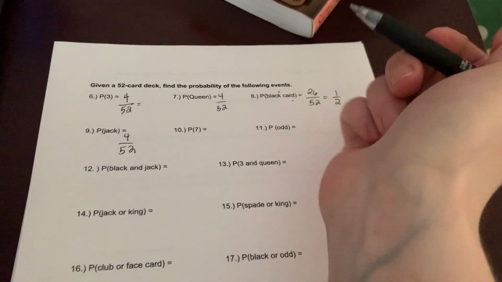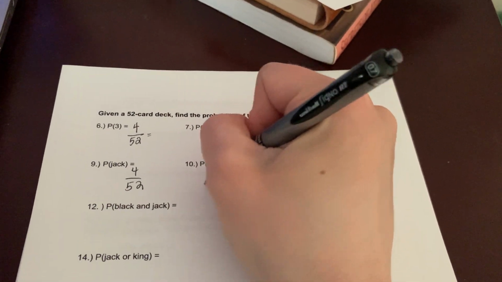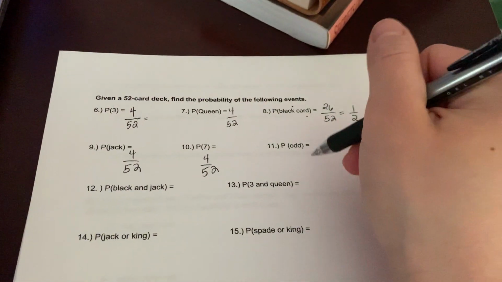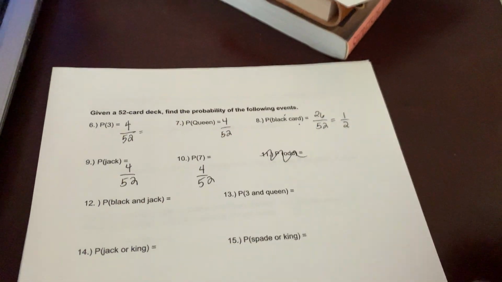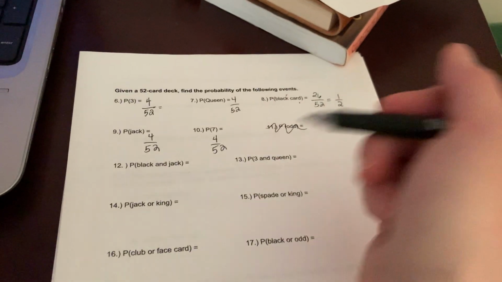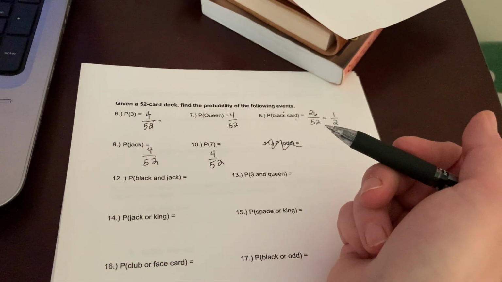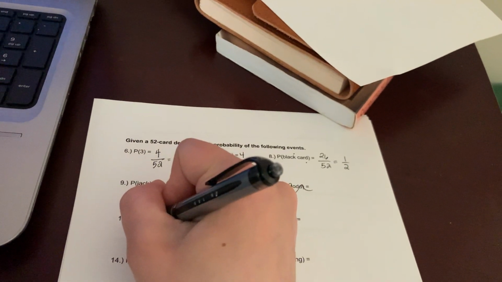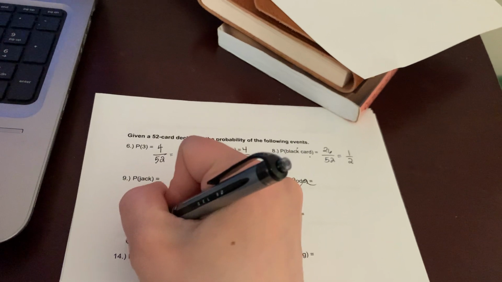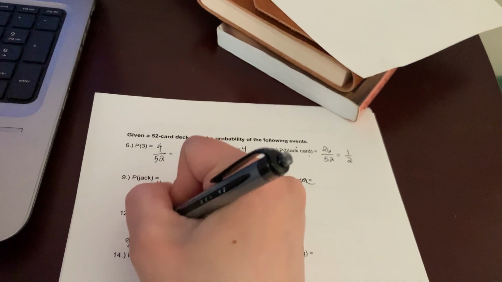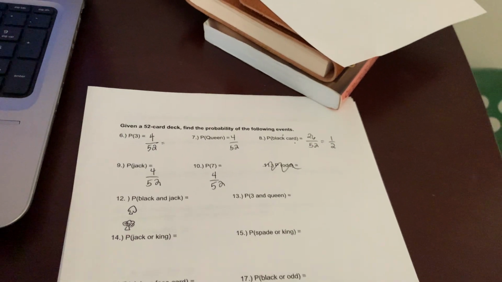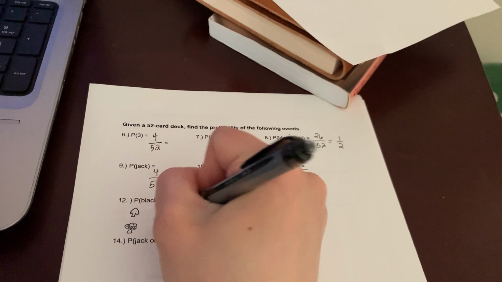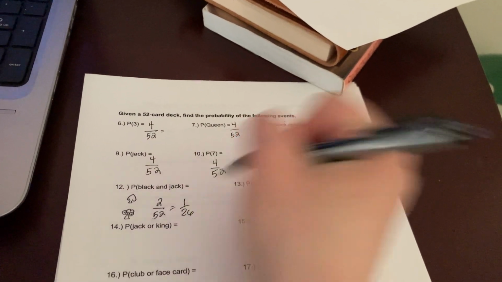What's the probability you have a 7? That's 4 out of 52. What's the probability it's odd? Don't even worry about that. Some people consider ace odd and some people don't. What's the probability it's black and it's a jack? Well, how many jacks are black? The jack of clubs and the jack of spades. And like I said, you could use that chart. So that's 2 jacks out of 52, or 1 out of 26.